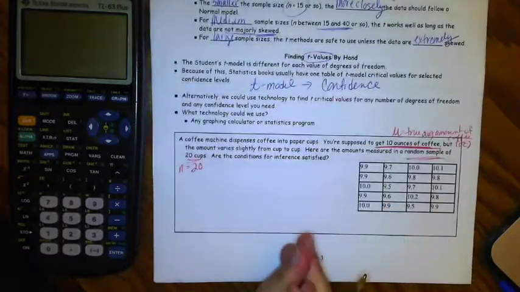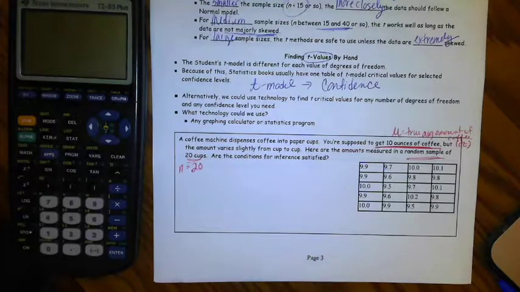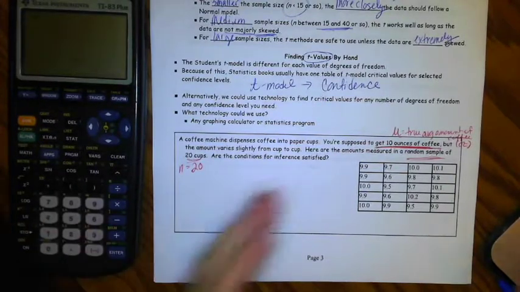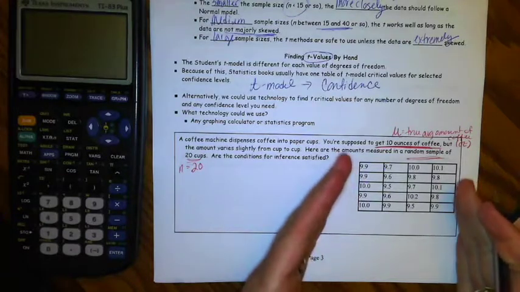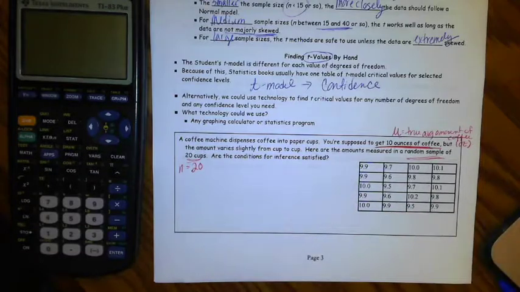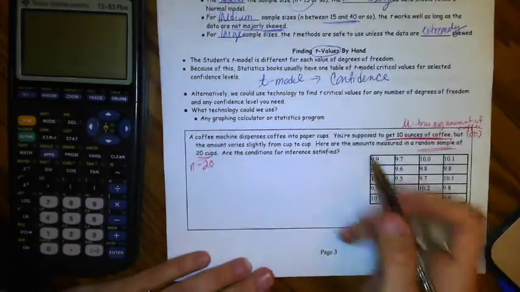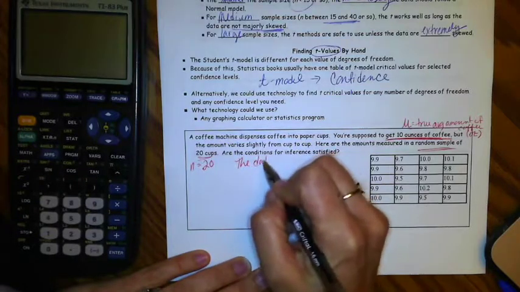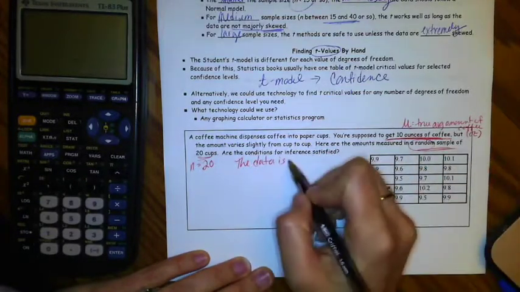So in order for us to have our conditions for inference satisfied, in order for us to be able to use these techniques we're learning, we need randomization, independence, and then we technically need a nearly normal population. Can't check the population, so we're going to check the data instead, and we need it to look as normal as it can, or as unimodal and symmetric as it can, but we're kind of in the middle sample size, so if it's a little bit skewed, we're okay with that. So the first thing I'm going to say is this data is random. I know that because they told me.